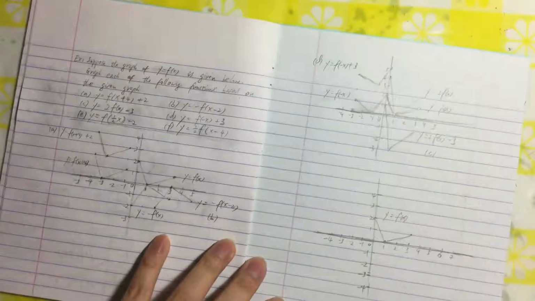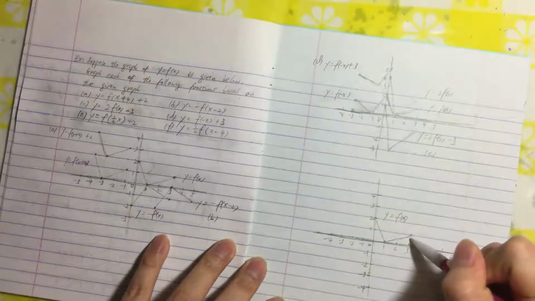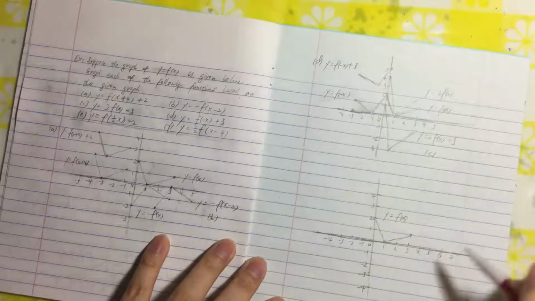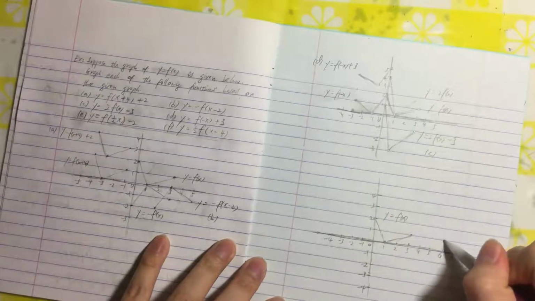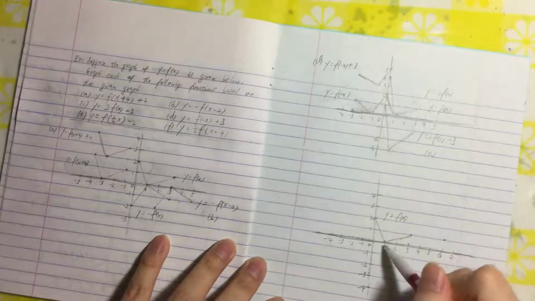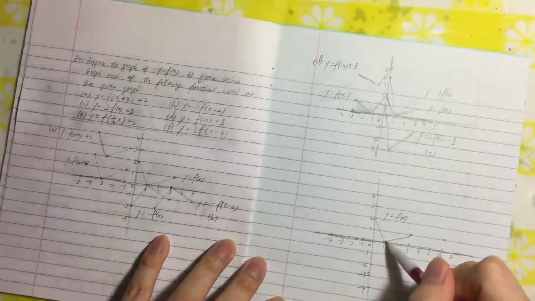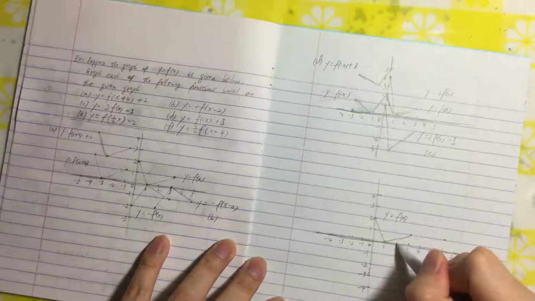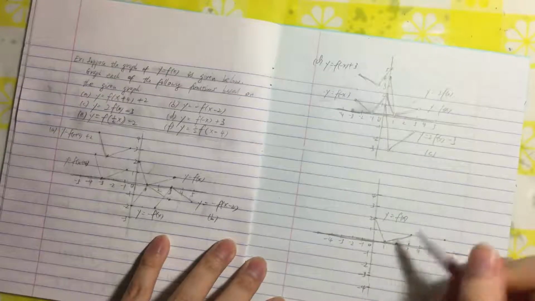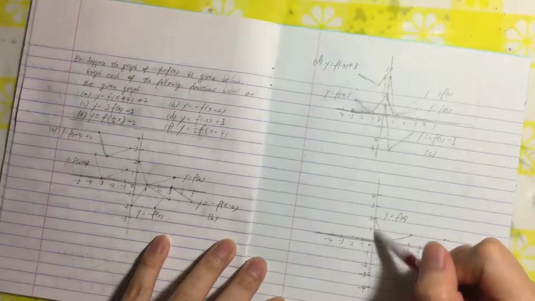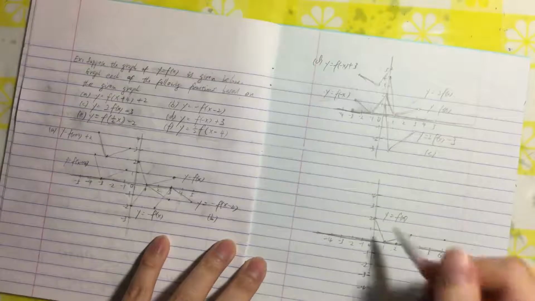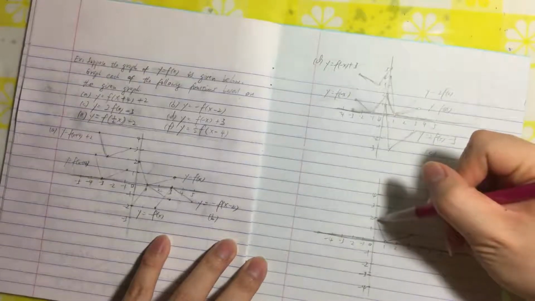So if I stretch the graph, at this point, the x coordinate is 3. If I stretch this point by a factor of 2, 3 times 2 is 6. So this point comes here. This point, the x coordinate is 1. 1 times 2 is 2. That's the second point. For the third point, the x coordinate is 0. 0 times 2 stays at 0, so this point stays the same. Connect all these points together.